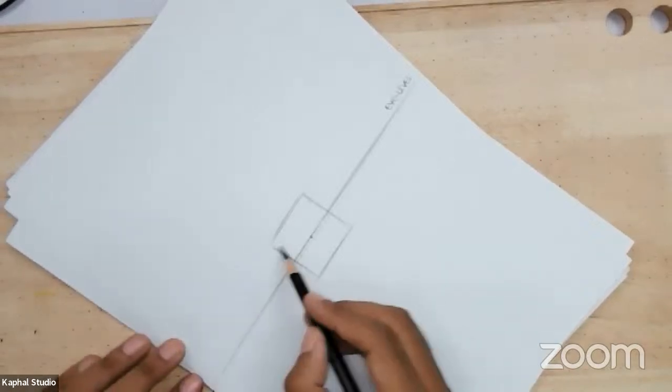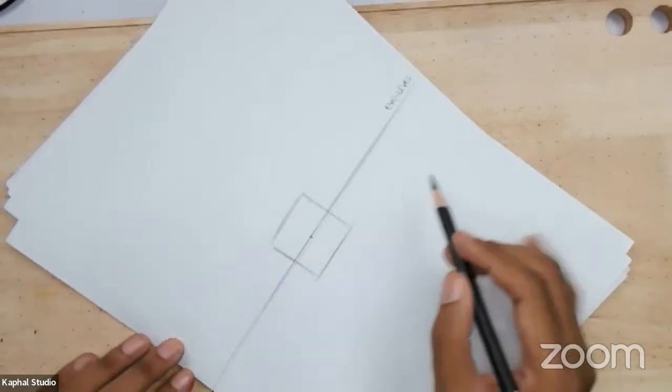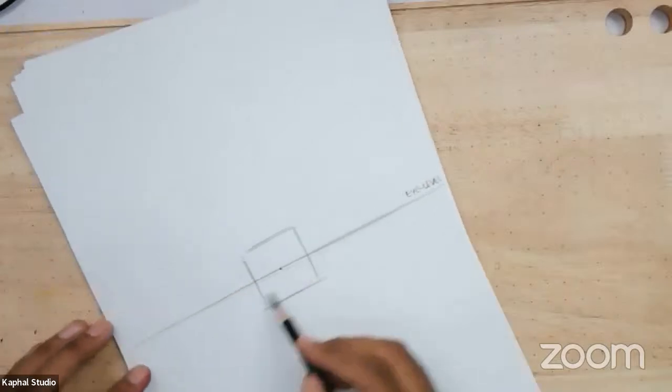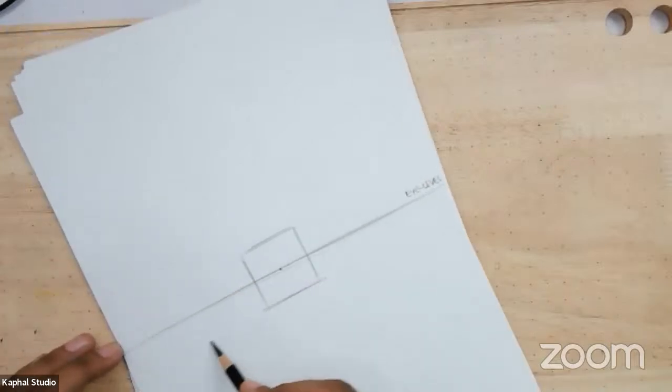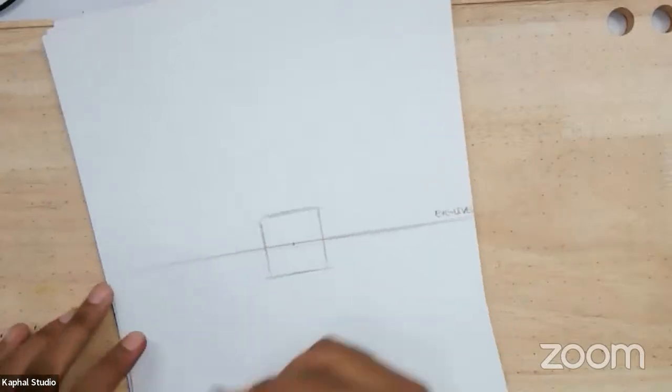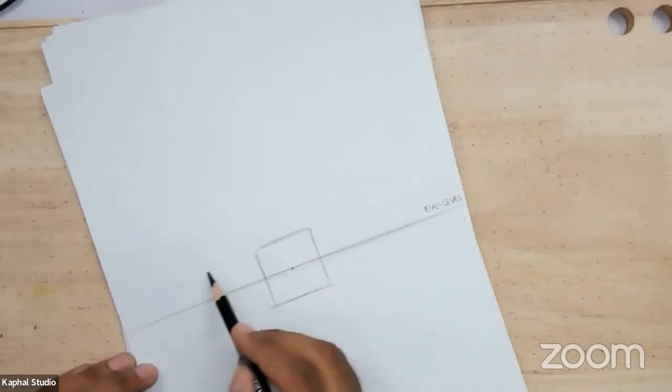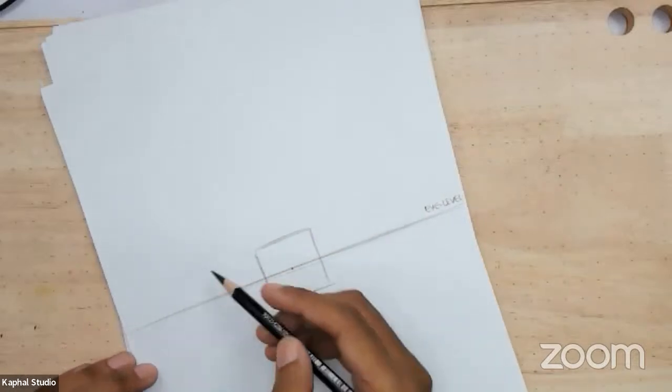We'll use some guidelines. Here the height of the cube is the same.